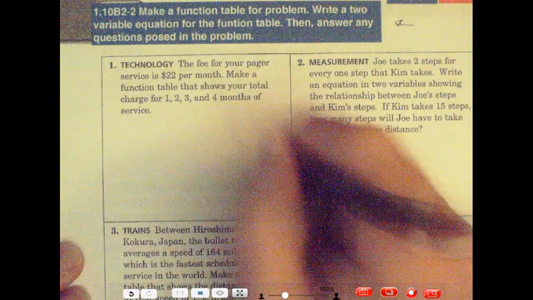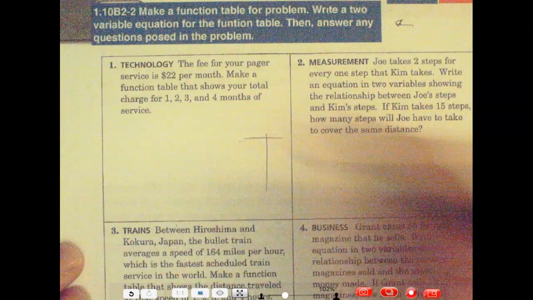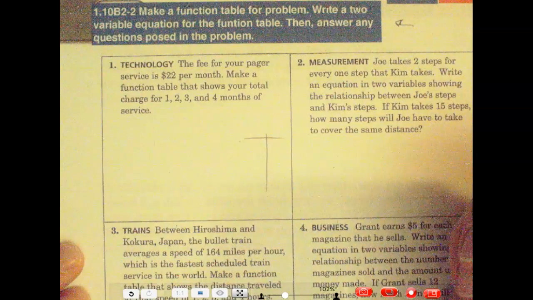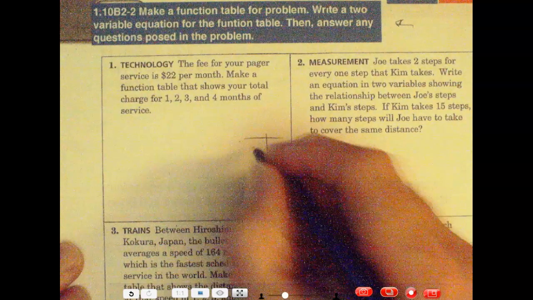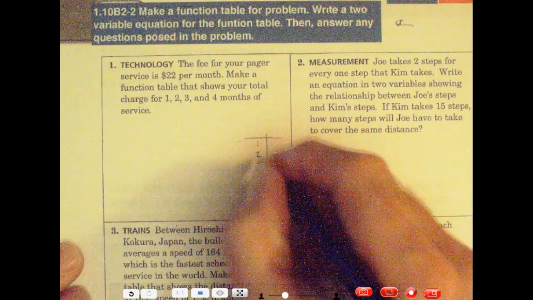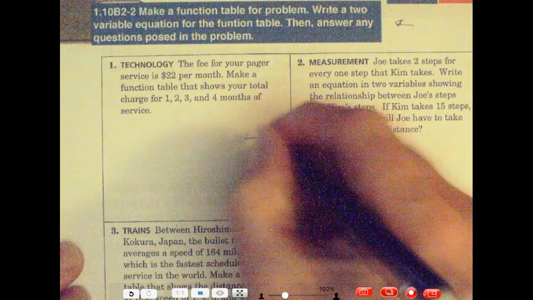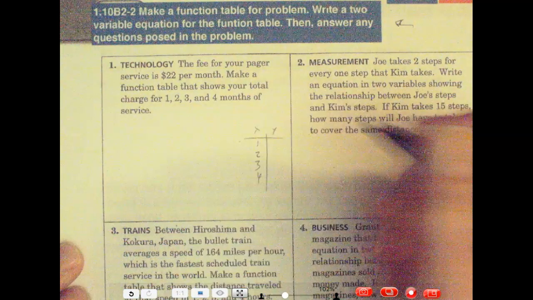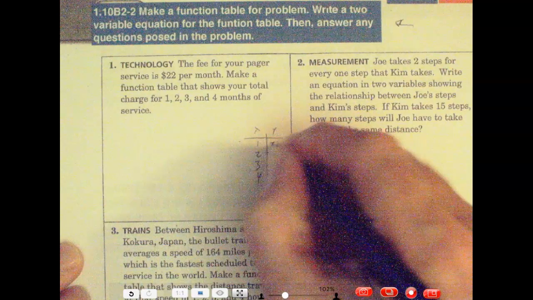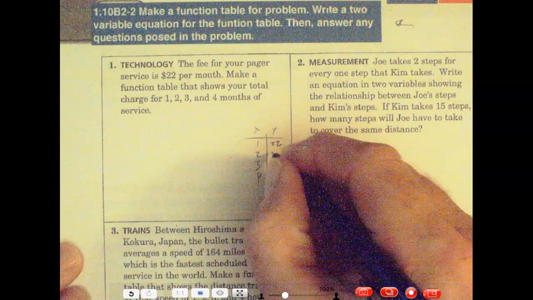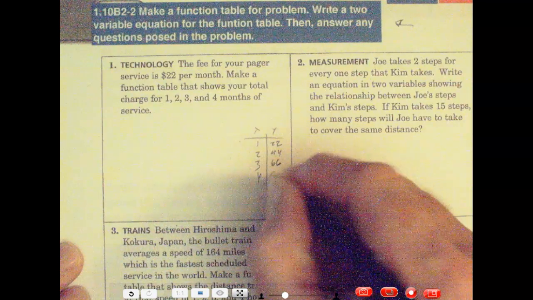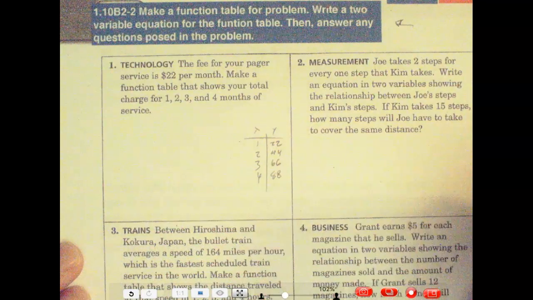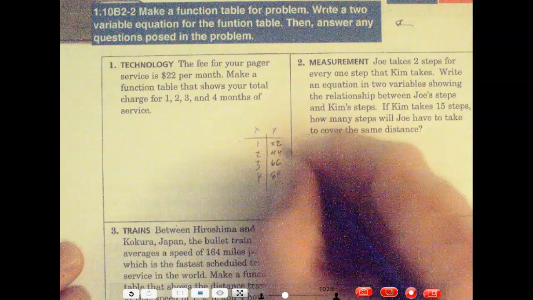So I know that I'm going to make a chart for every one of these, so I'm just going to go ahead and start it. Technology fee for your pager is $22 a month. Make a function table that shows your total charges for 1, 2, 3, and 4 months. My X and my Y. And let's see, 1 month is going to be 22, 2 months, 44, 3 months, 66, 4 months, 88. So there's my table. And these would all be in dollars.